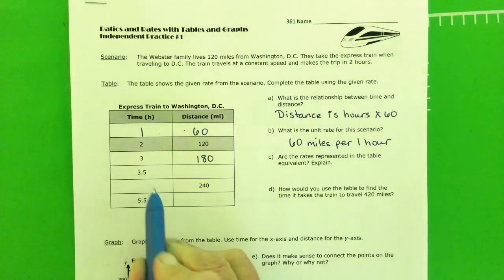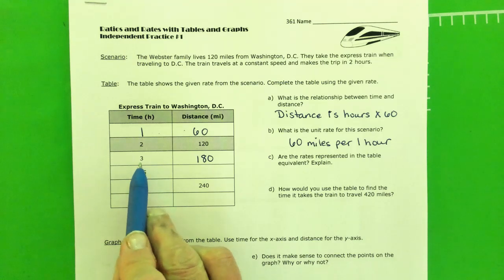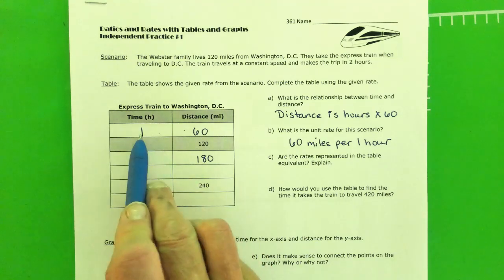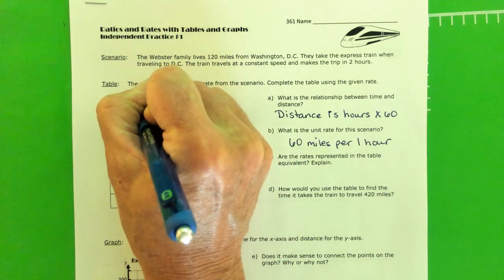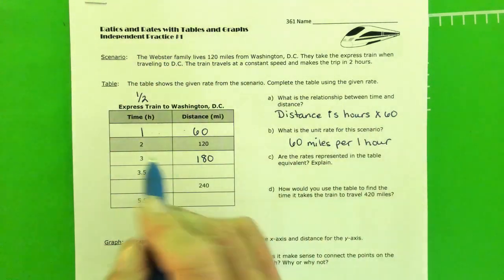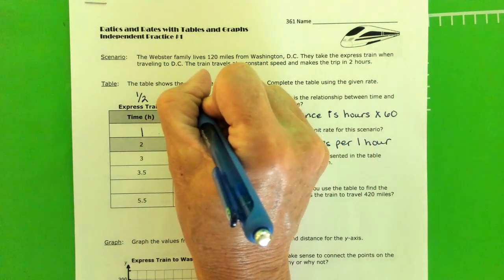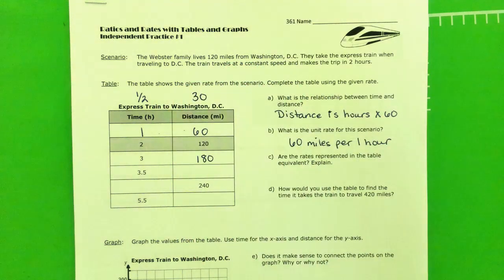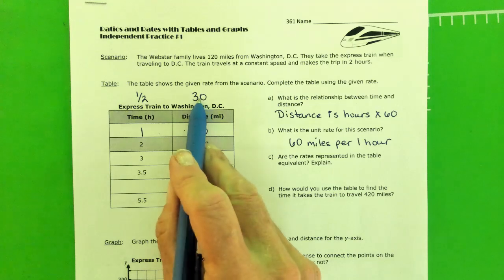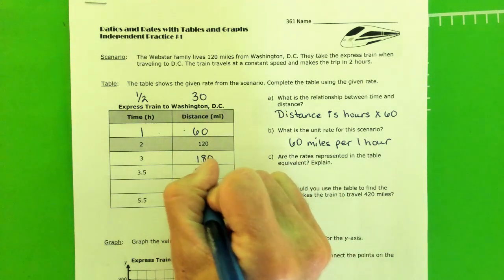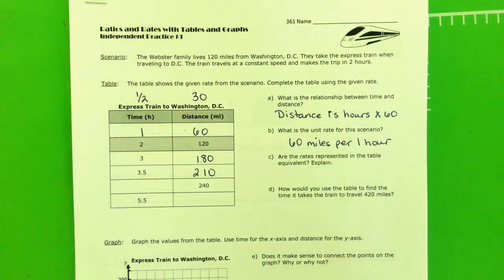Okay, let's keep going. We need 3.5 hours. Now I know 3 hours is 180 and 1 hour is 60. Let me come up above and figure out what would a half hour be. Well, if 1 hour is 60 miles, a half hour is 30 miles. So 3.5 would be 180 plus 30. That would be 210 miles.